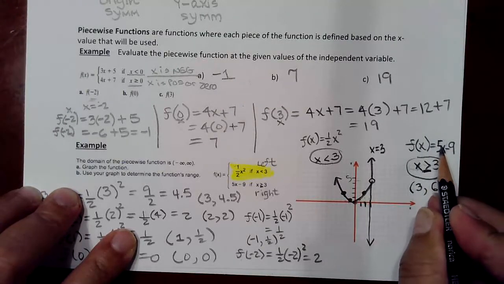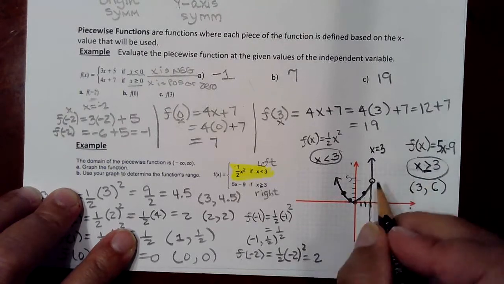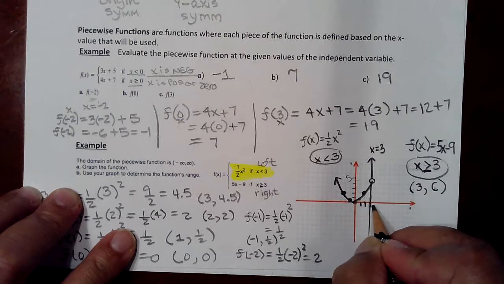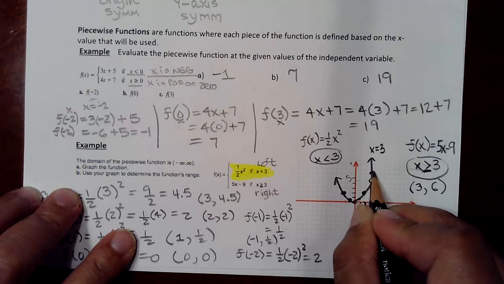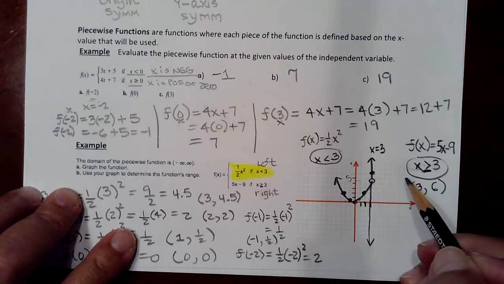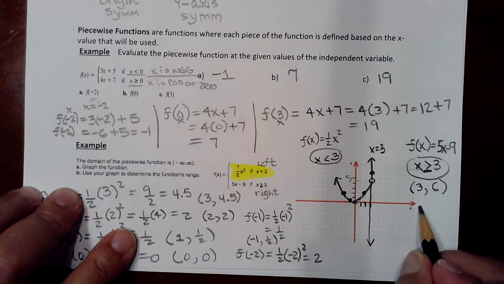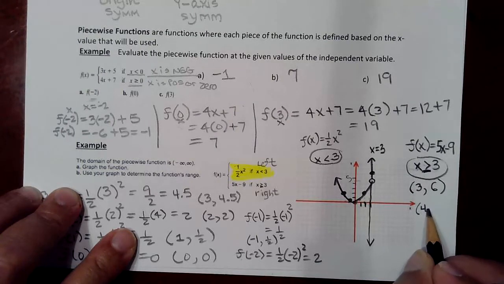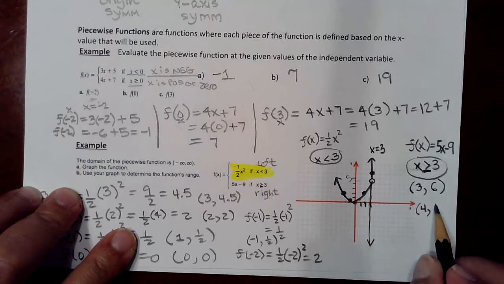Okay, if you plug in 3, 15 minus 9 would be 6. So we can plot 3, 6. So 3, go all the way up to 6. And that's right there. We're beginning to graph the graph that's over here on the right-hand side. If we're going to plug in something like 4, that would be 5 times 4 is 20. 20 take away 9 would be 11.